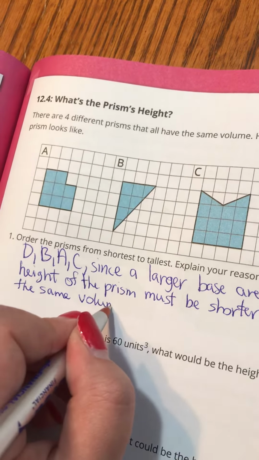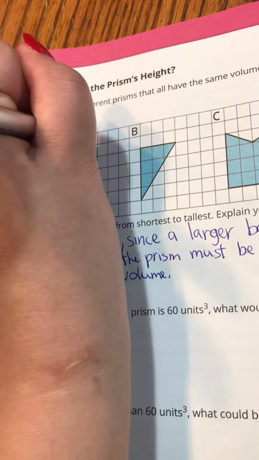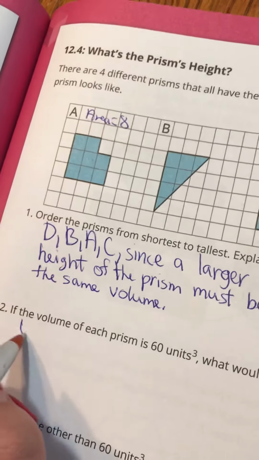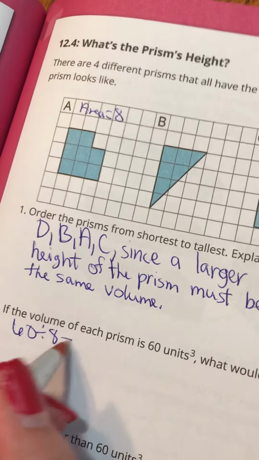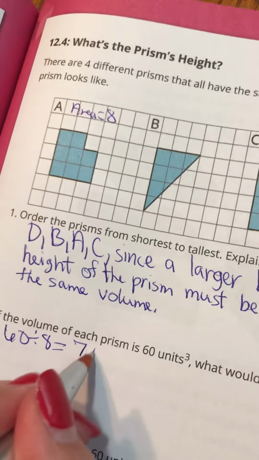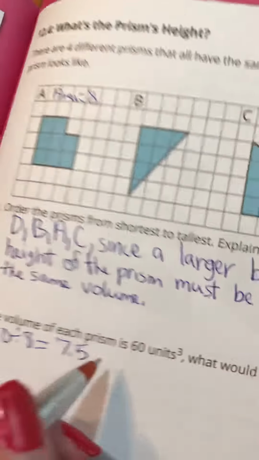So the volume of each prism is 60 units cubed. What would be the height? So if my area of A is 1, 2, 3, 4, 5, 6, 7, 8, so area equals 8. I take 60 divided by 8 and I get about 7.5 units. So that's the height of prism A.